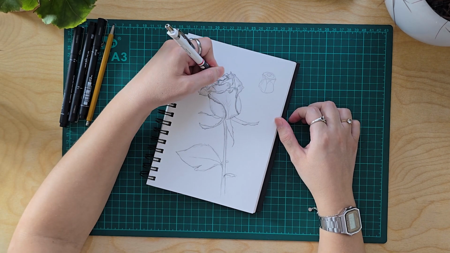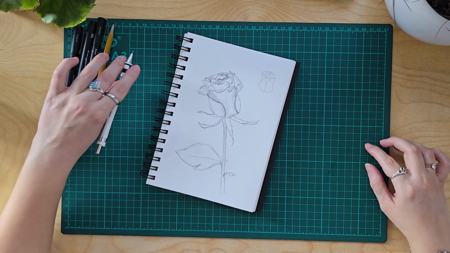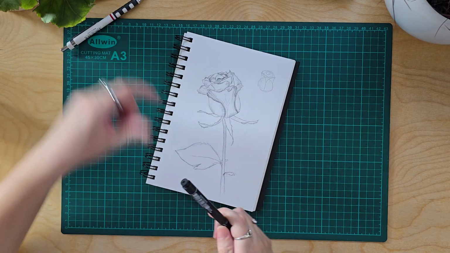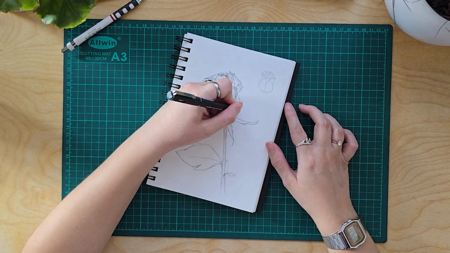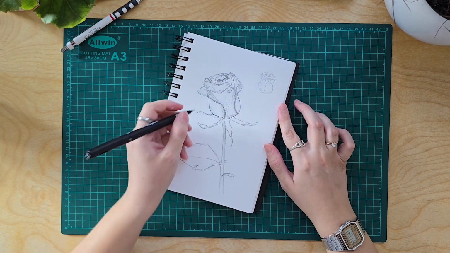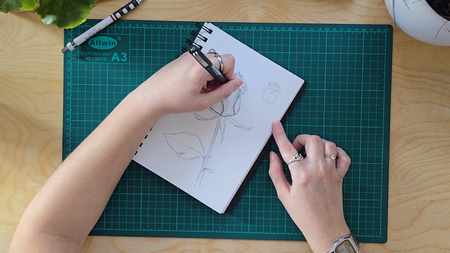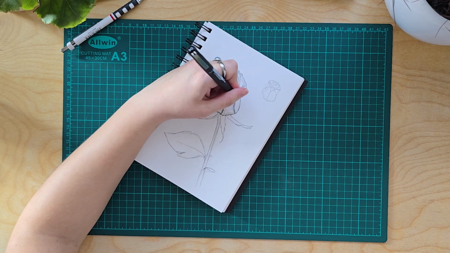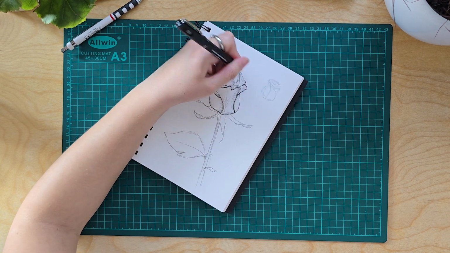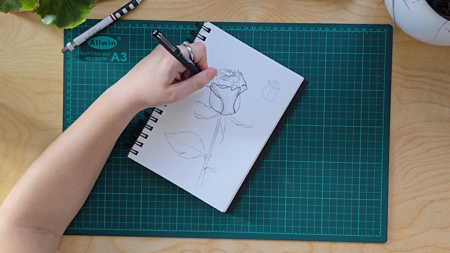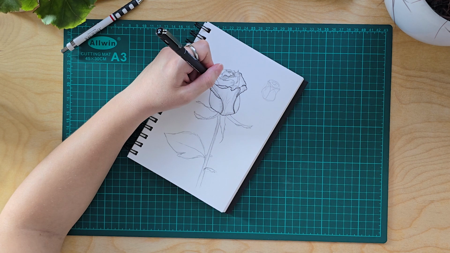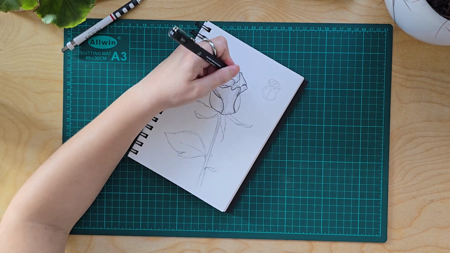And once I'm happy with how that looks and I'm getting some confidence back in, I'm using an ink pen, a fine liner in this case, to outline the petals and the entire flower. And in here, I'm just following everything that I've drawn in pencil and adding more details whenever I see that they fit, looking closely at the photo reference to define every piece of the petal.